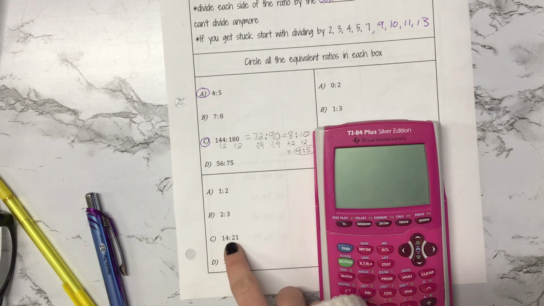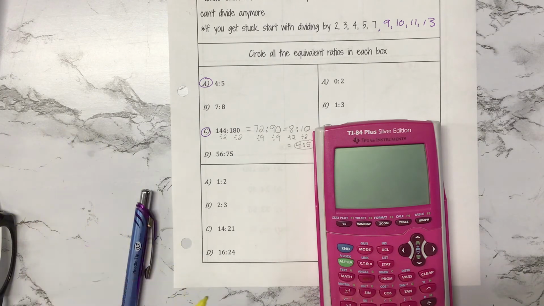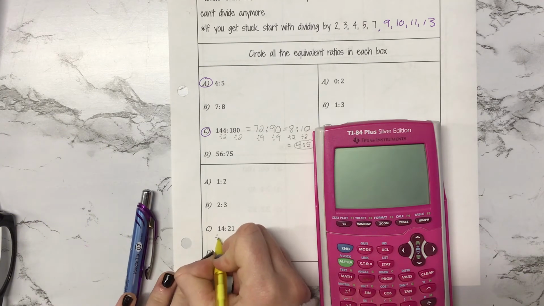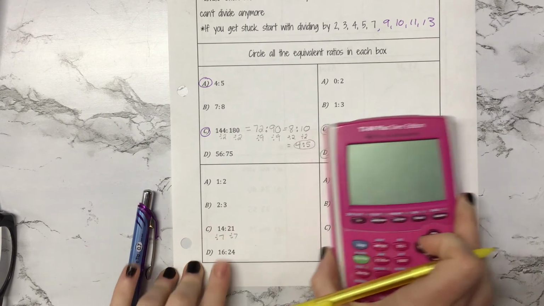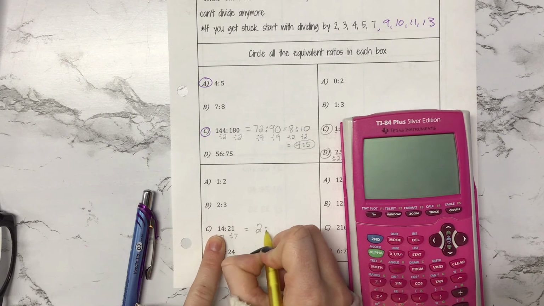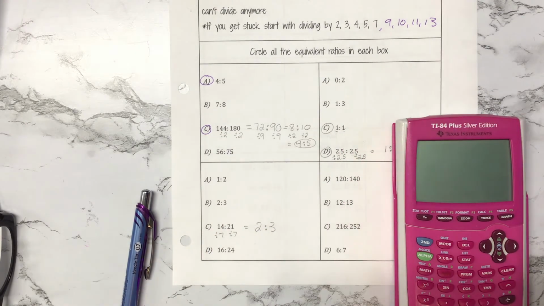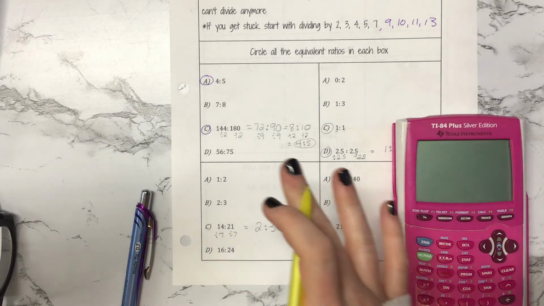Are both 14 and 21 divisible by 7? Yes, so I'm going to divide them both by 7. Okay, 14 divided by 7 is 2. 21 divided by 7 is 3. And then I stop there.